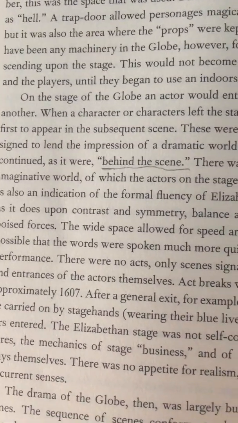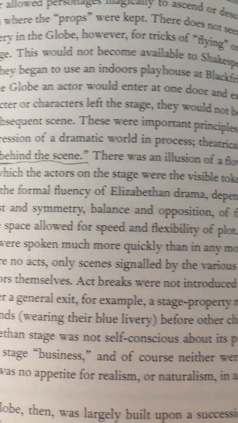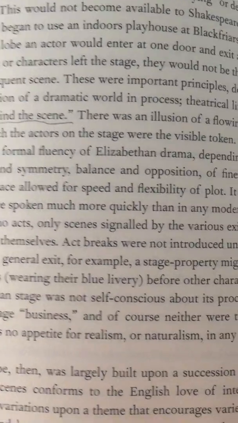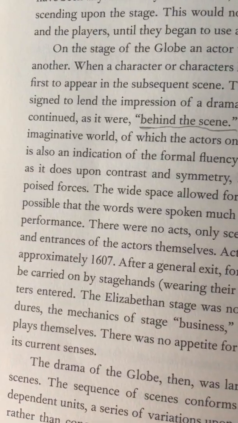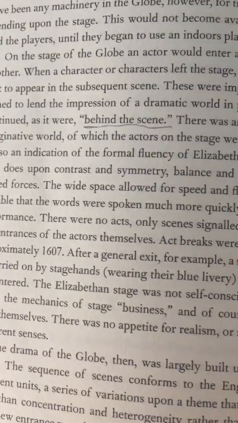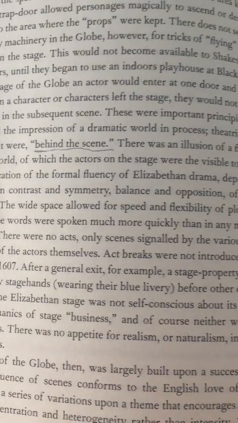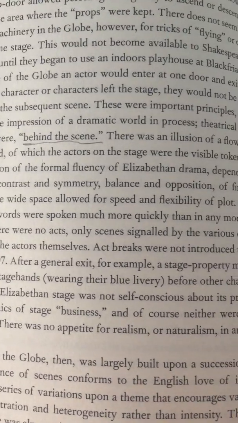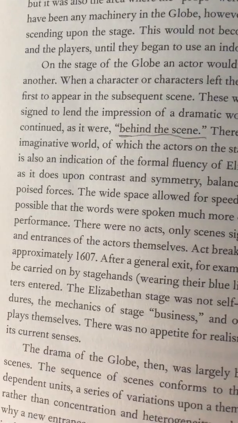visible token. It is also an indication of the formal fluency of the Elizabethan drama, depending as it does upon contrast and symmetry, balance, and opposition of finely opposed forces. The wide space allowed for speed and flexibility of plot. It is possible that the words were spoken much more quickly than in any modern performance.